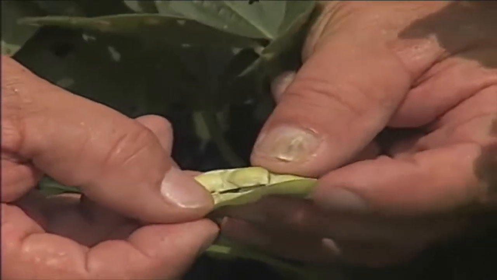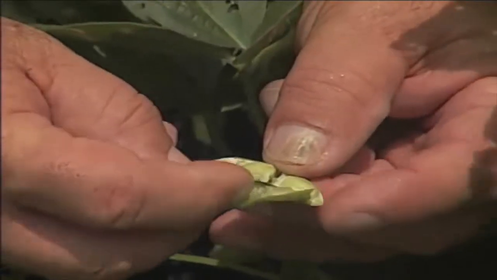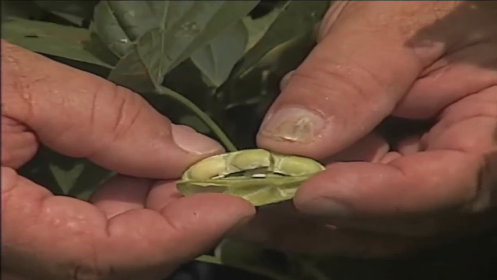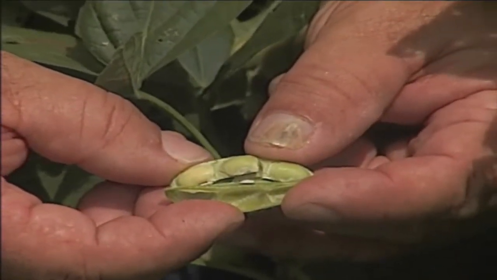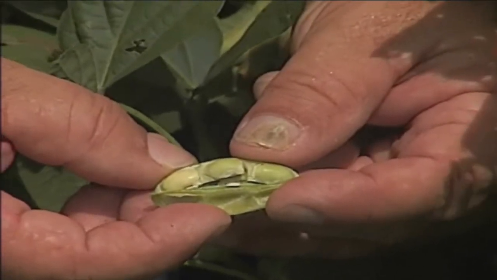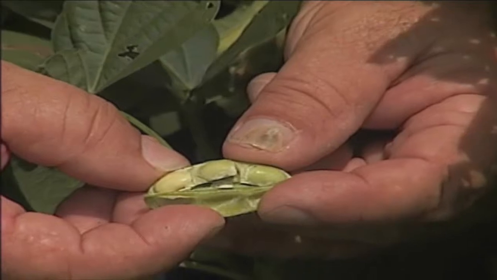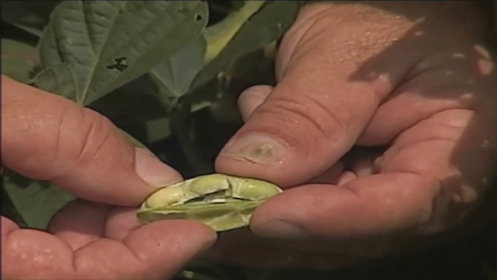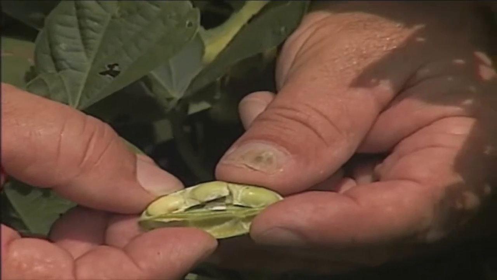R6 is when the seed have filled the pod cavity. As we can see, these seeds are just about touching each other, and they've pretty well reached their full dry weight potential. As you can see, the membrane is still attached, so these seeds are still continuing to grow, although they're about as large as they're going to get before they start to dry down and go into maturity.